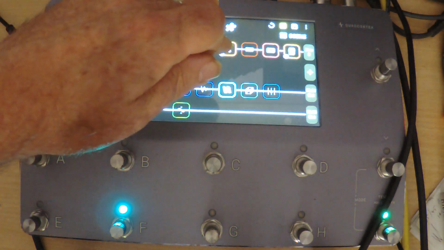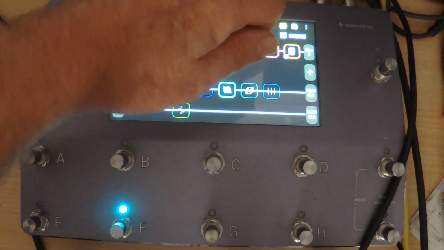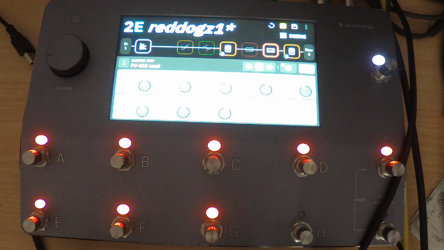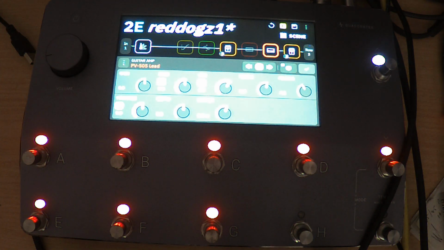I've got the Mad Pro on, which is just giving me a bit like a tube screamer in front of an amp, so it just makes it a little bit tighter, a little bit more gain. And the amp that I'm running for this is the PV605, which is basically the 5150 Mark 1, and it sounds really good.